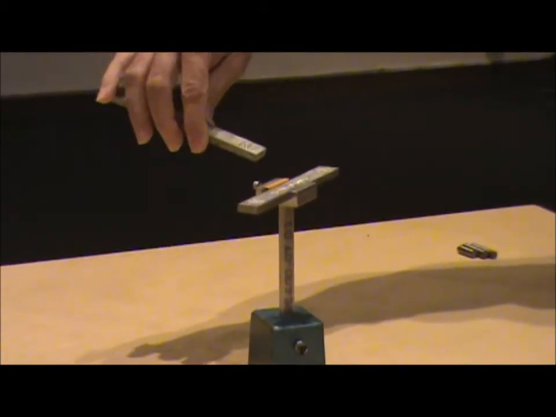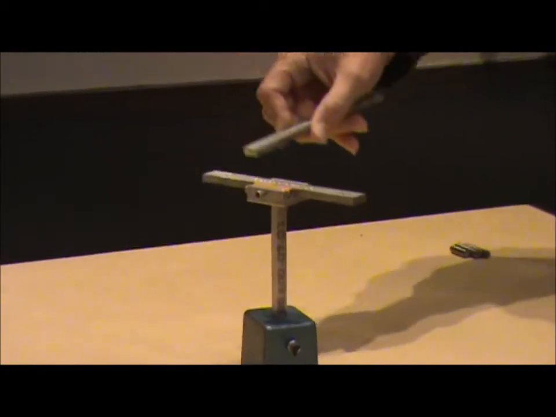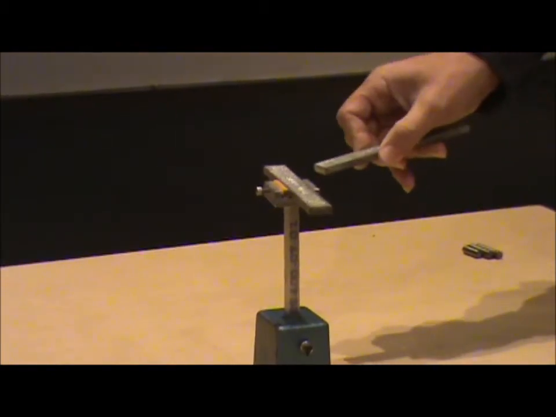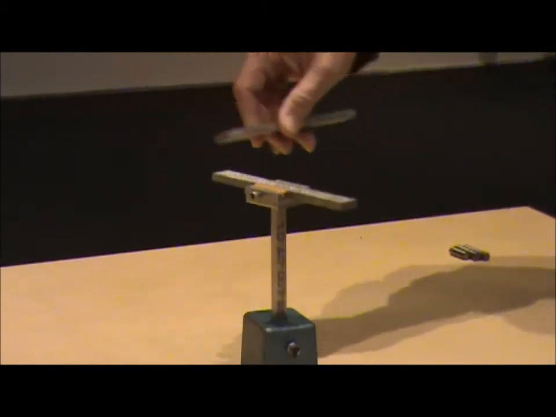Oh yes, that's what it was supposed to do. I bring the other side of the magnet here. So over here, these two bars repelled one another. And over here, they attracted one another. Okay? So there is a force acting at a distance in this particular case.